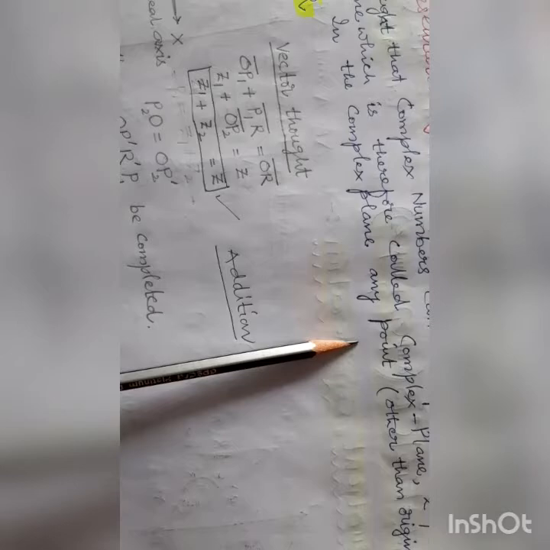In this complex plane, any point other than origin denotes a vector.